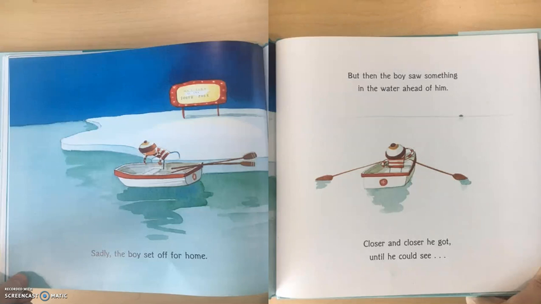Sadly, the boy set off for home, but then the boy saw something in the water ahead of him. Closer and closer he got, until he could see.